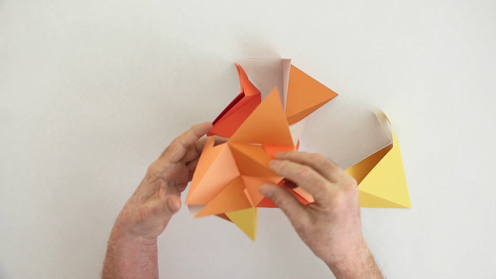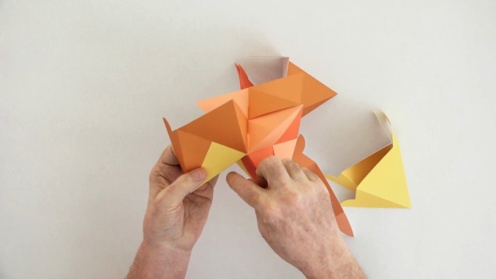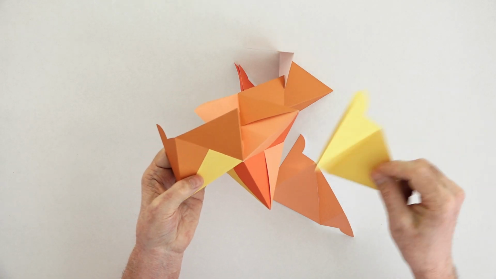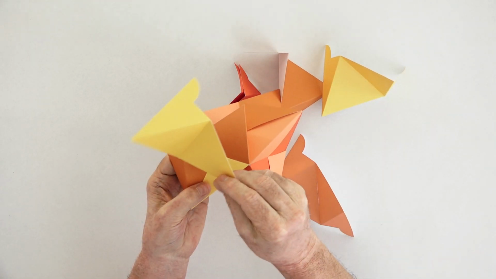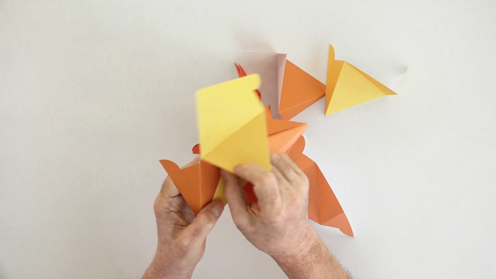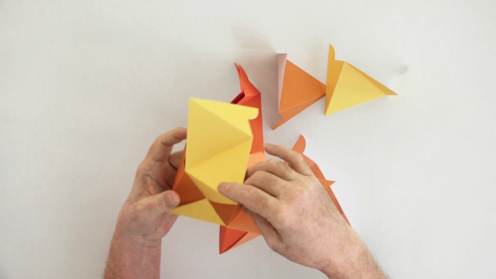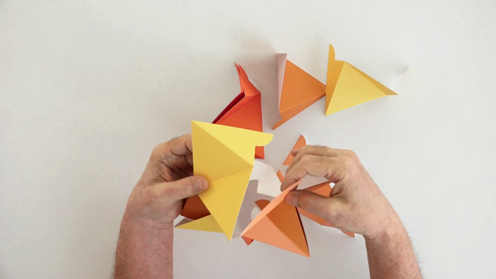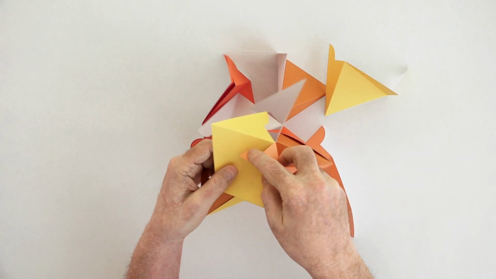So that goes in like that. Okay, the yellow is going into the brown, so I can introduce another yellow going out of the brown. There we go.